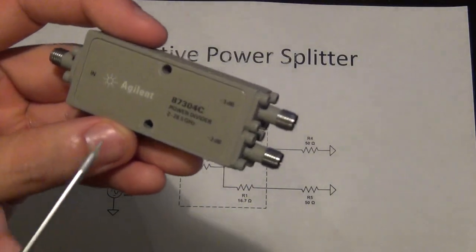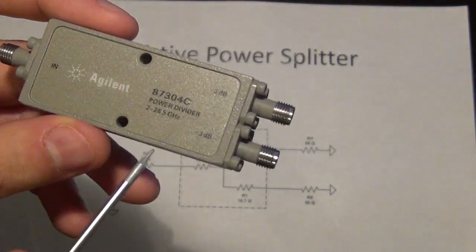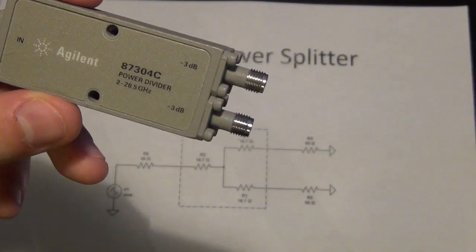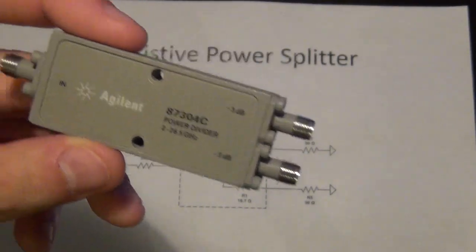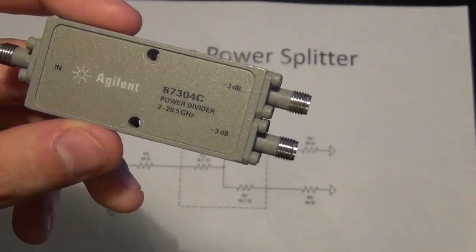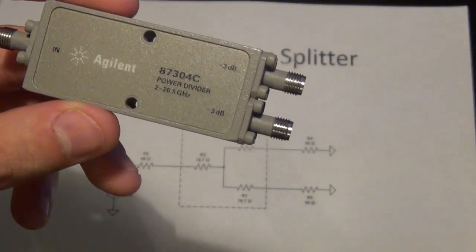Here's another example. Again, this is another power splitter. This is a really broadband one. This one works from 2 to 26.5 gigahertz, and you can see it says minus 3 dB and minus 3 dB here, and this is the input. So when it says minus 3 dB, of course it's not going to be exactly minus 3, it's going to be a little bit less than that.